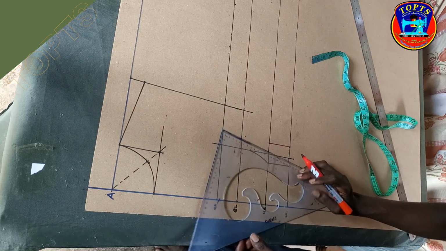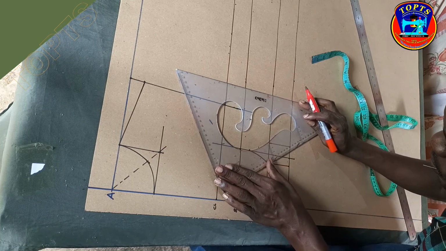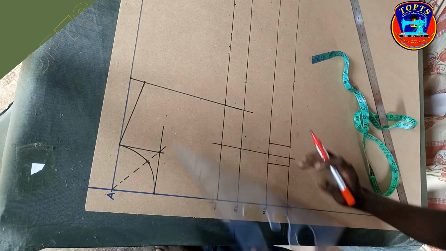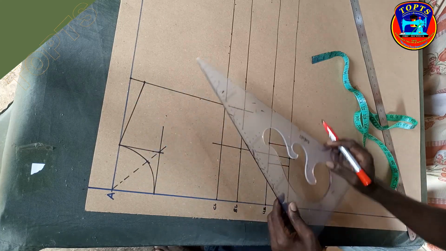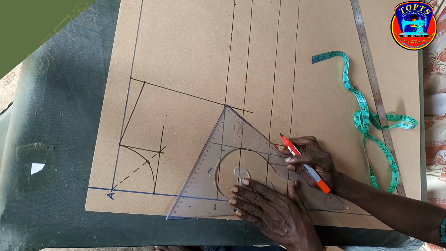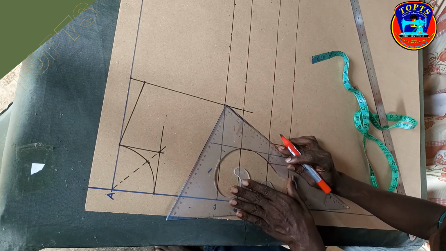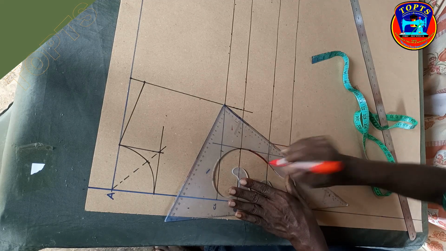So that's why we are going with these measurements as you see. So we continue. At this point you can connect them with a straight line, or you can connect them in a curvy way. As for me in this tutorial, I'm going to connect them slightly in a curvy way like this.